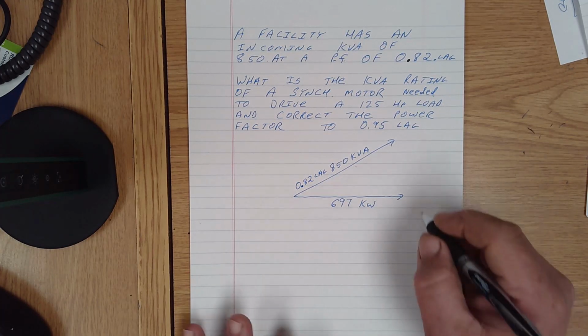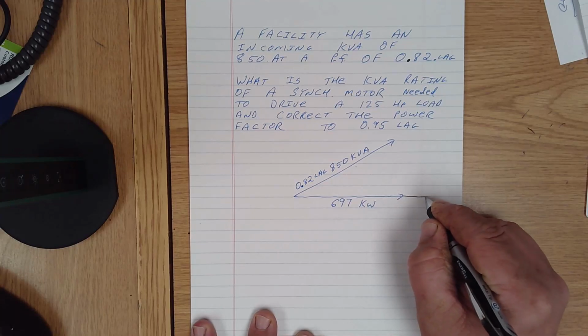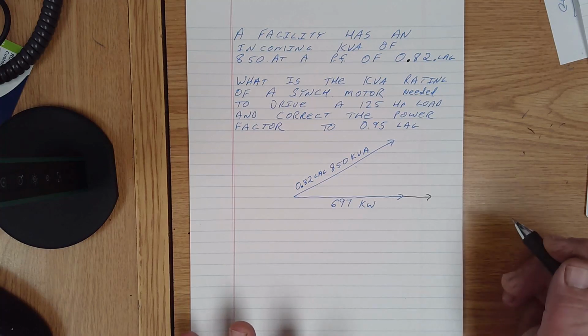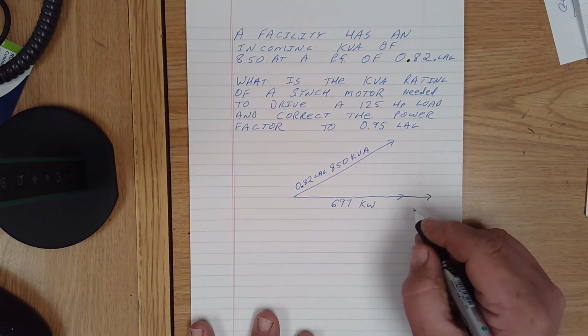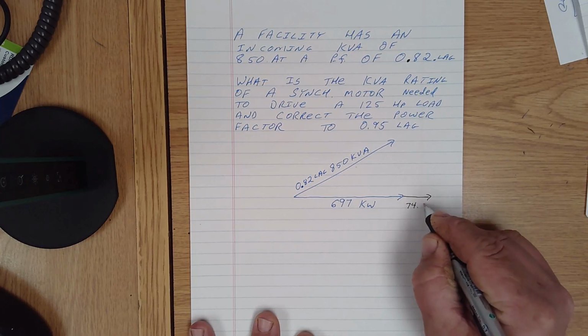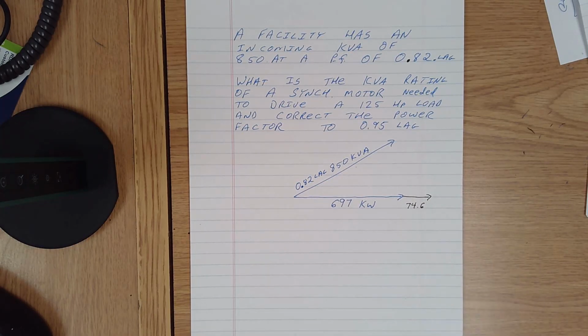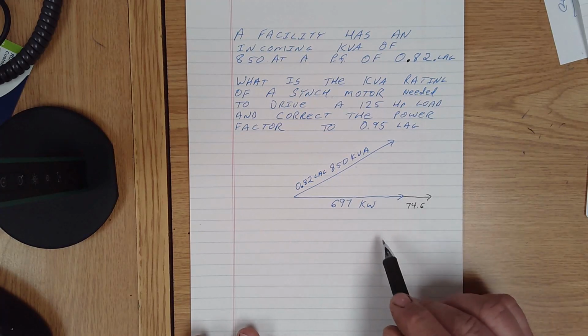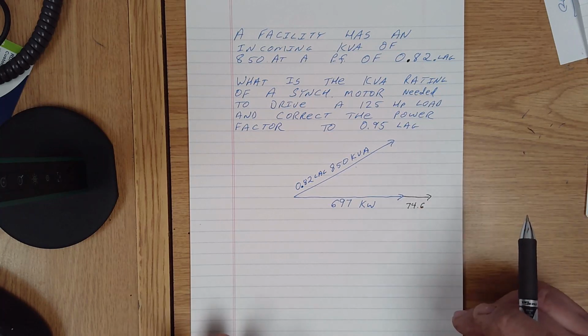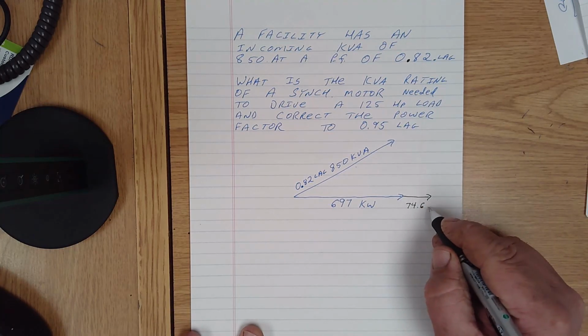Now, we need to add on 100 horsepower of mechanical load, so 100 times 746 is 74.6 kilowatts, right? 746 times 100 is 74,600, which is 74.6 kilowatts.